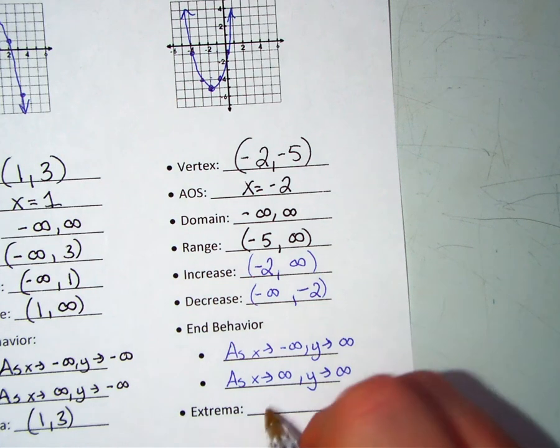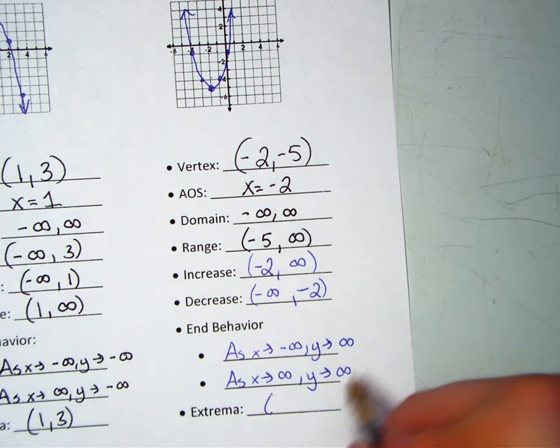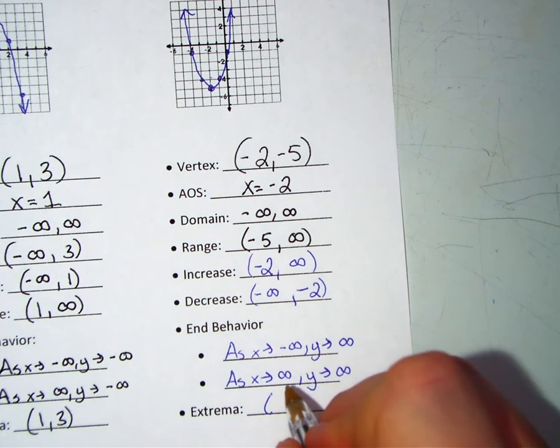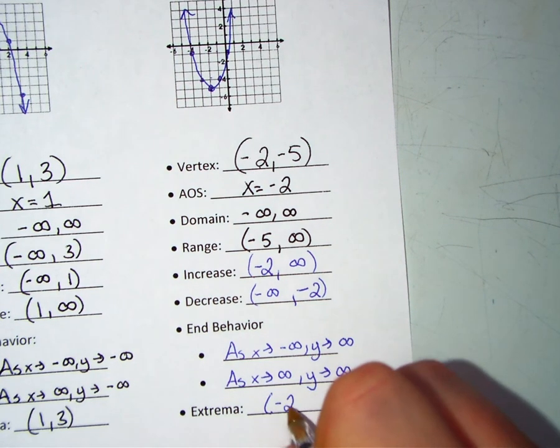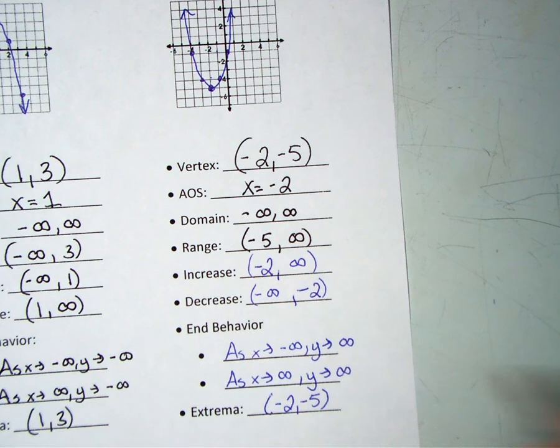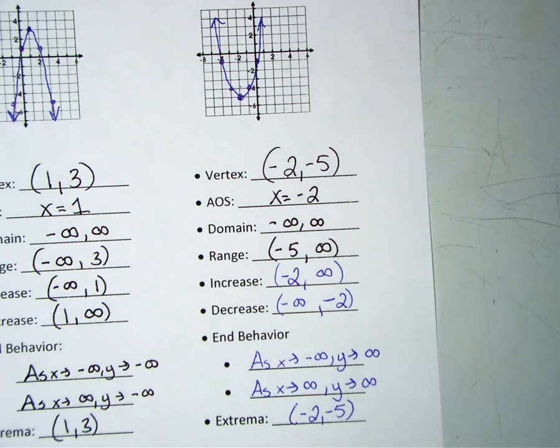All right, the extrema, again, we're going to list as the vertex point, the highest or lowest point in the curve in this particular parabola. So negative 2, negative 5.